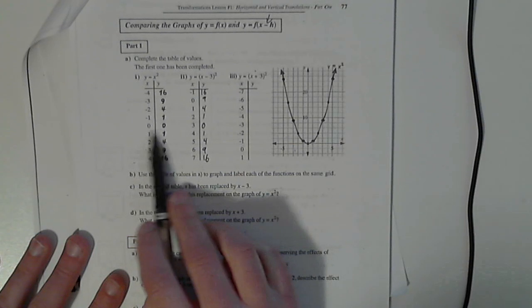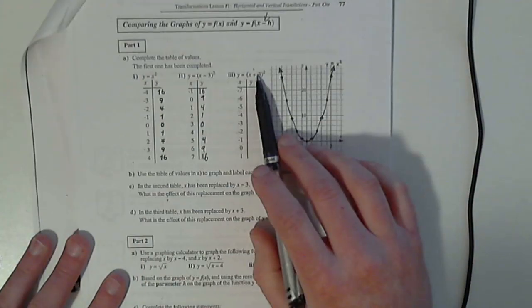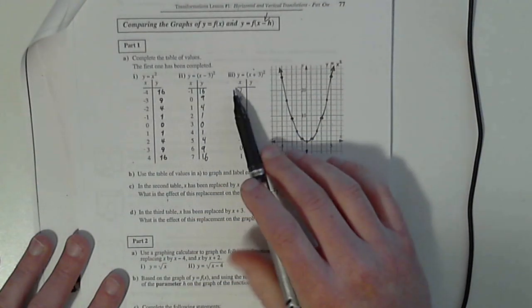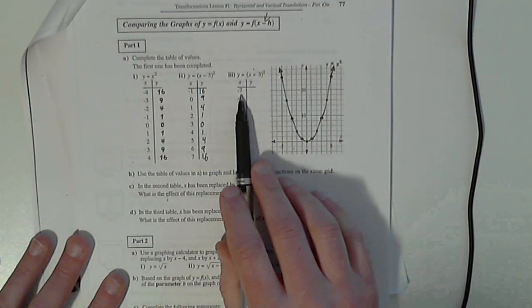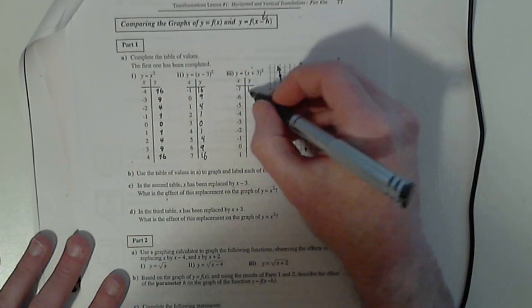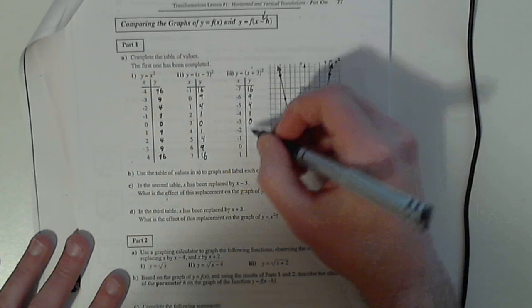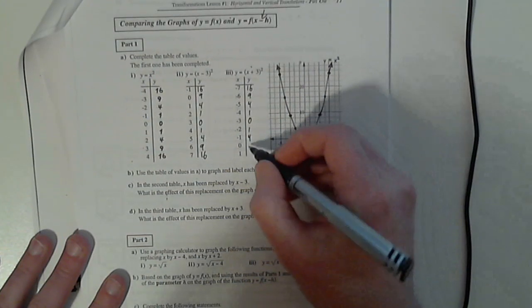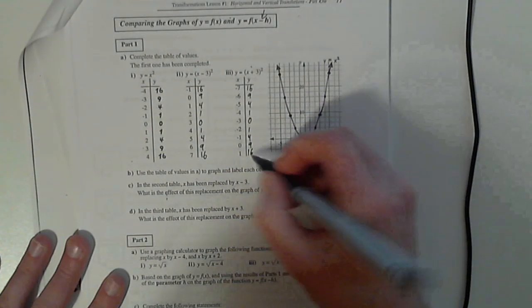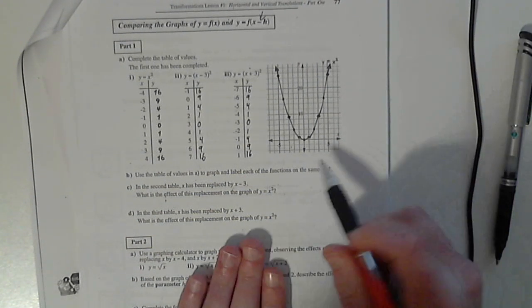So the original origin was 0, 0. Now it's 3, 0, shifted to the right already. If it's plus 3, that means it's moving to the left, and they've done that for us already. So this again should be the same y values: 16, 9, 4, 1, 0, 1, 4, 9, 16. So those are our 2 different ones, and now we have to graph them.